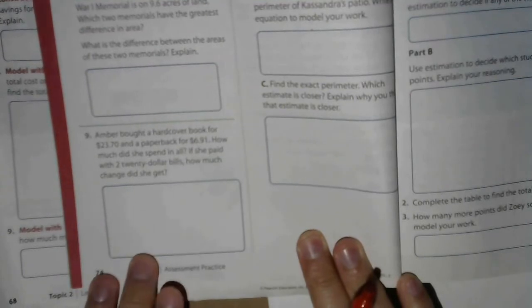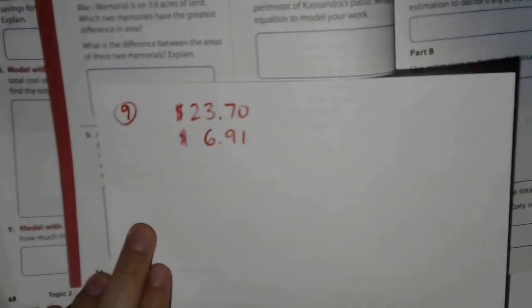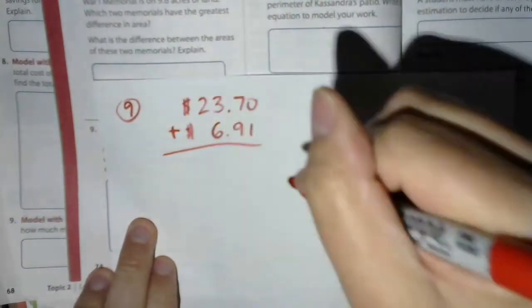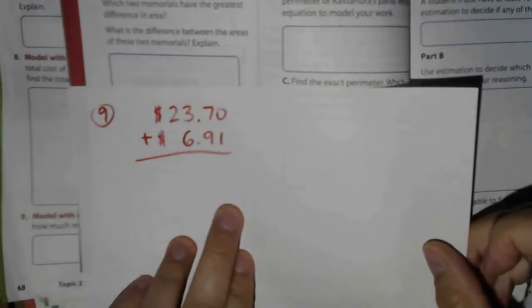Moving on, number 9. It says Amber bought a hardcover book for $23.70 and a paperback for $6.91. How much did she spend in all? Okay, so let me tackle that first question first. So here we go. Here's Amber's books. We want to find the total. We're going to add these together. Notice my decimals are lined up.